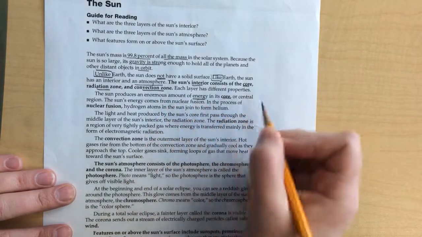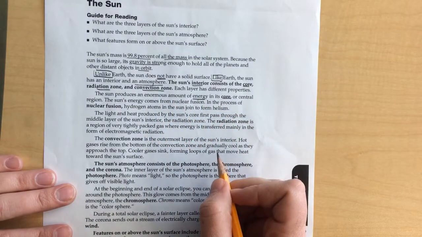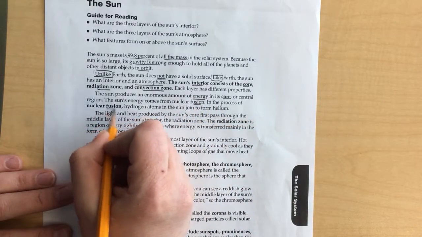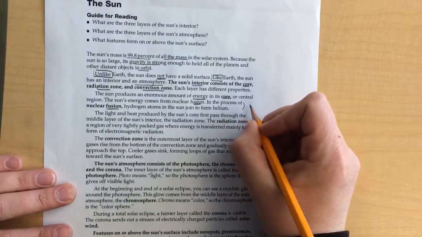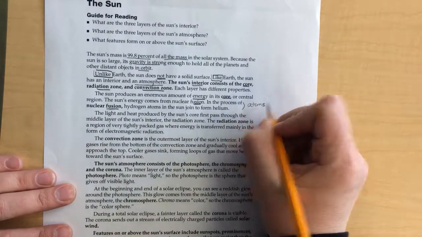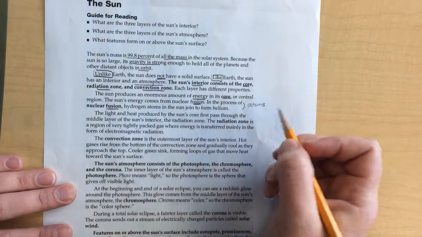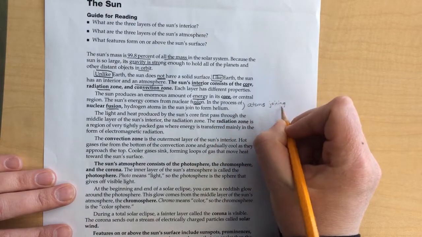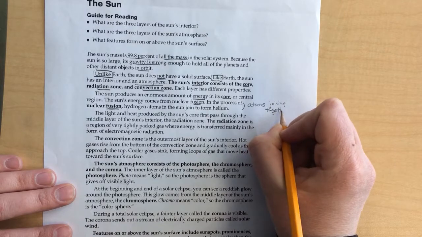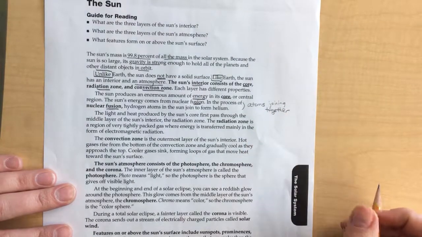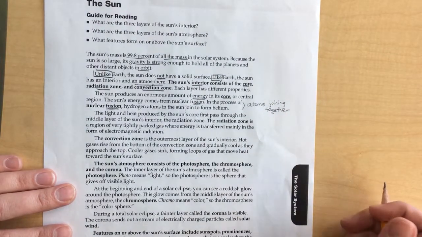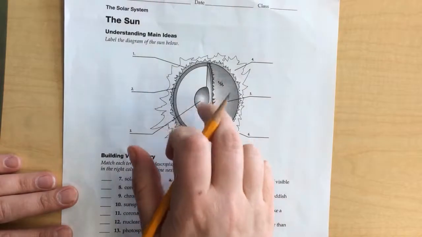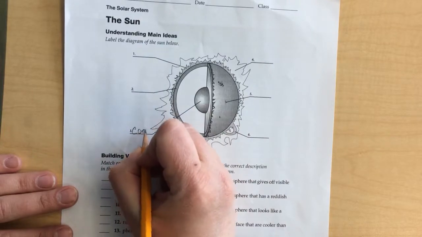Produces energy in the sun's core. The sun's energy comes from nuclear fusion. Ooh, this is bold, so it's probably important. Fusion is atoms. Let's see, hydrogen atoms join to form helium, so atoms joining together. Okay. Let's see. Heat produced by the sun's core. Oh, core. That was a part. I forgot that. Oh, look. Core in the center, just like the Earth's core.